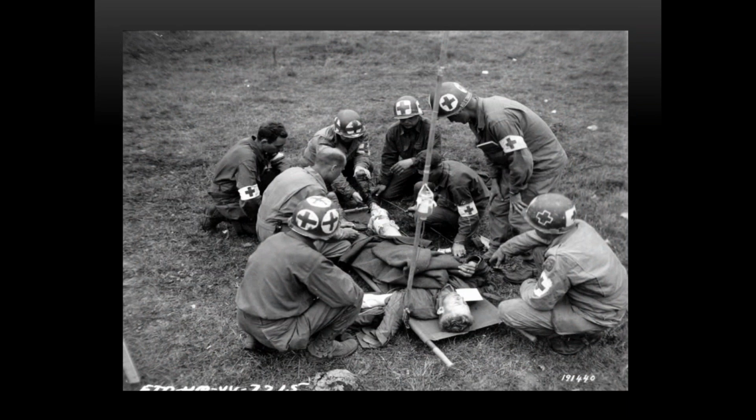This is a picture depicted from the Vietnam War, and we can see that these individuals were actually advanced trained as far as providing interventions. We can see that this individual is actually getting an IV in the field, so this is pretty substantial care and implementation, because this is very similar to kind of what we do in the field now.